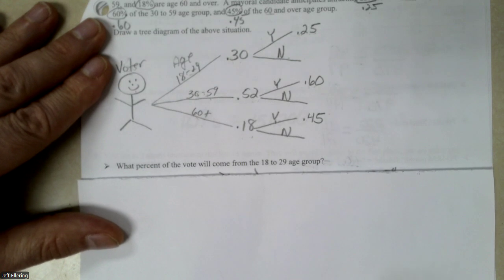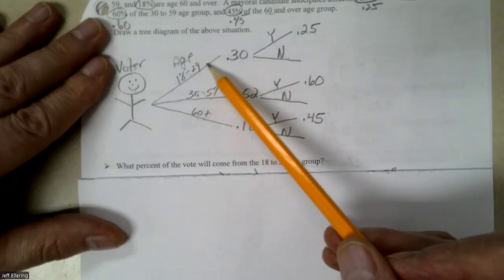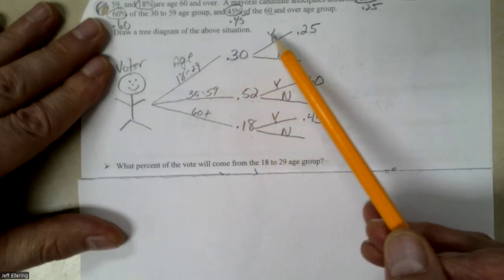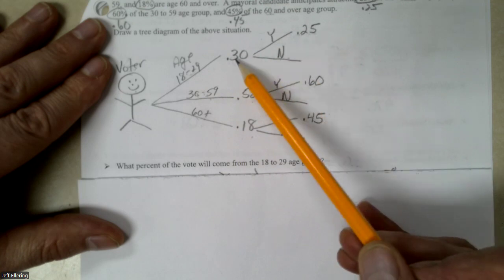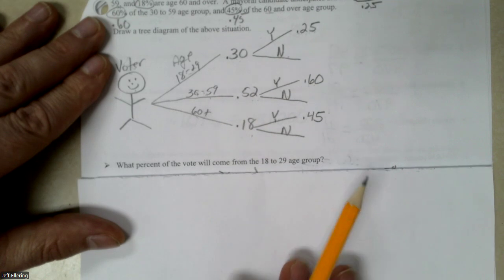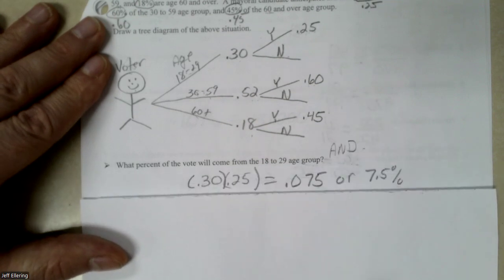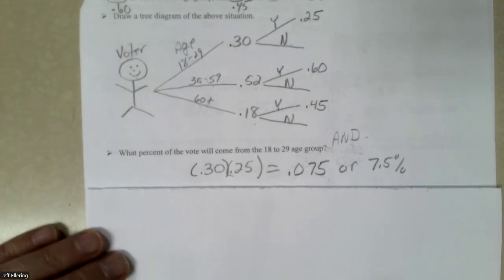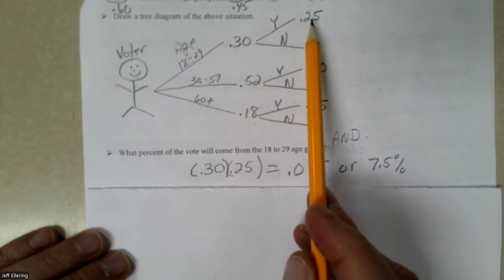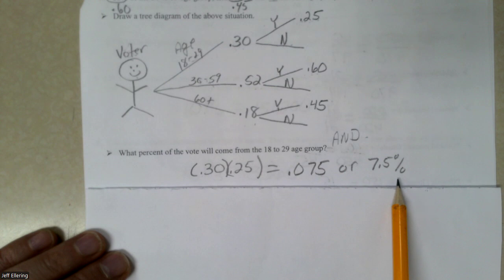First question. What percent of the vote comes from the 18 to 29-year age group? So you simply follow the path, this and this. They're this age and they voted for the person. Again, this is an and situation, which means you're going to multiply those together. So this times this, which gives us 7.5%.